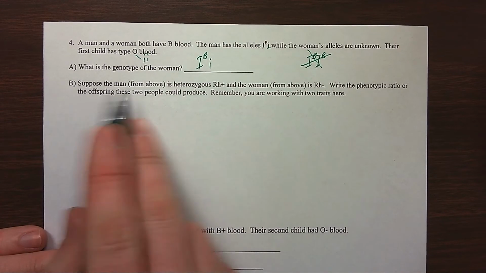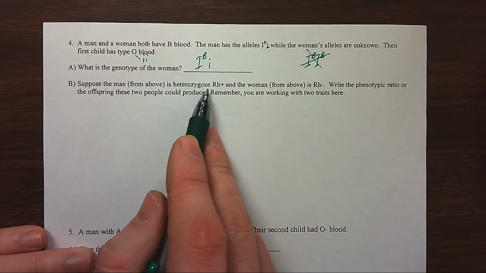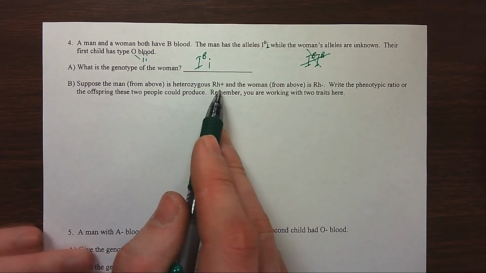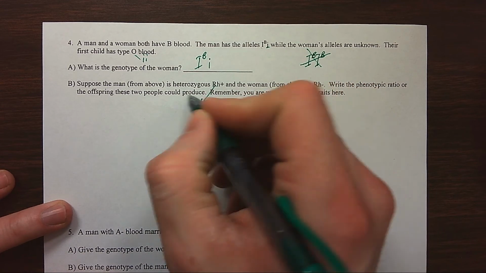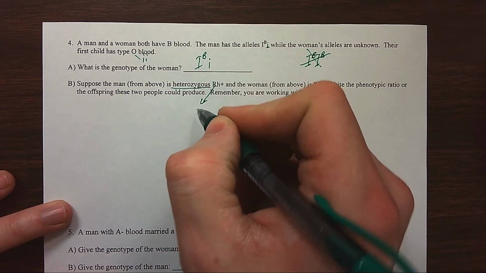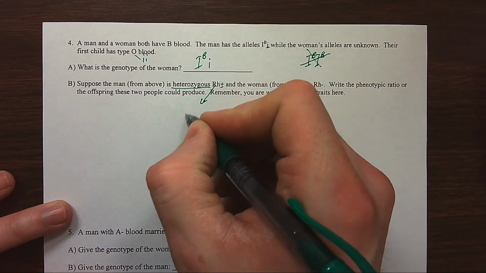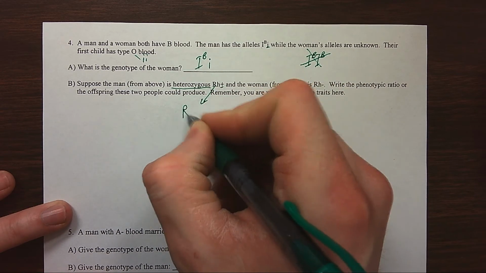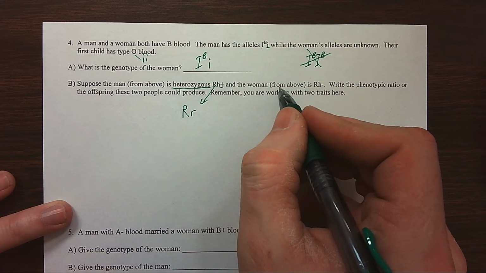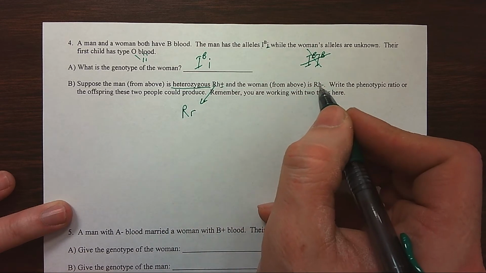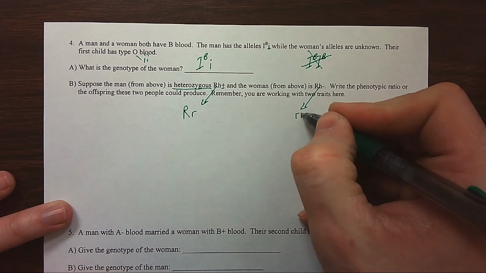Okay, suppose the man from above with this genotype is heterozygous Rh plus. Okay, so let's write that down right now before we move on. So if he's heterozygous, that means half and half, one type, one of the other, for Rh positive. So because positive is the dominant, we have one uppercase, one lowercase. And the woman is Rh negative because negative is recessive. She is going to be lowercase r, lowercase r.